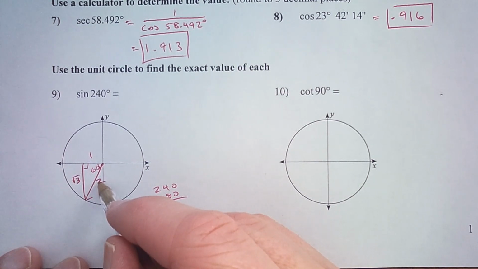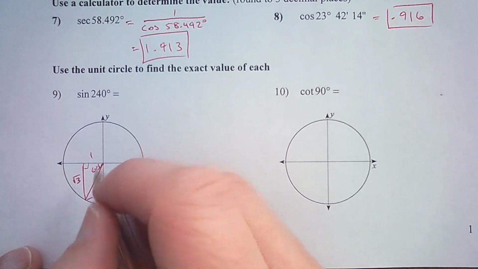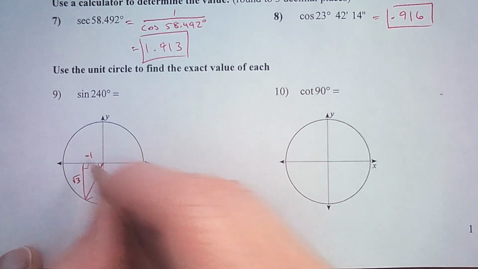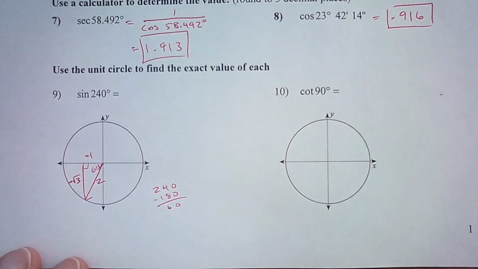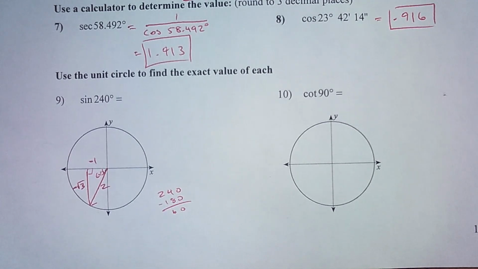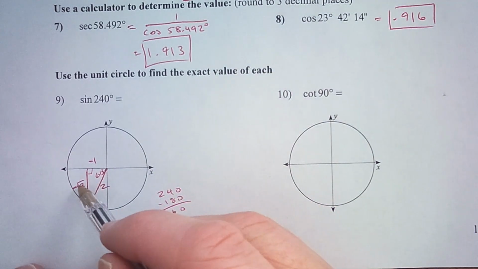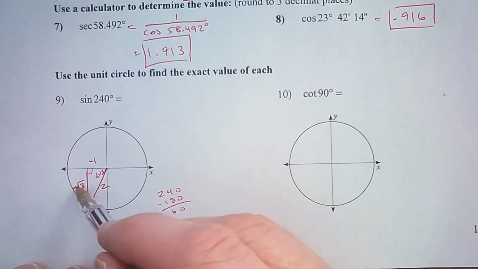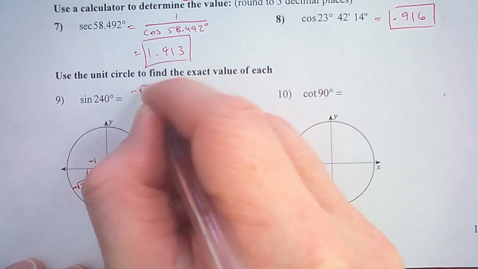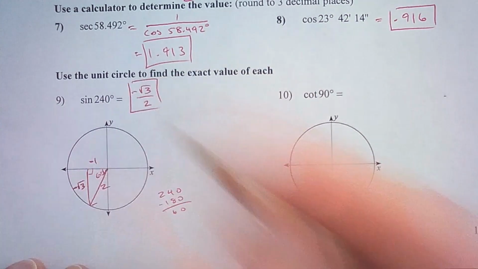Hypotenuse or radius is always positive, but the x and y values, opposite and adjacent, can be negative. Left is negative, down is negative. So sine here is opposite over hypotenuse, and that would be the negative square root of 3 over 2.